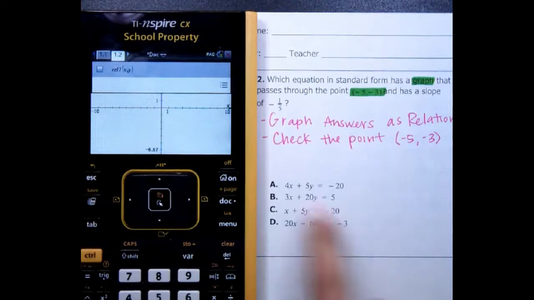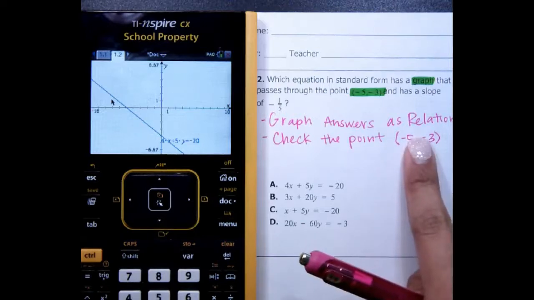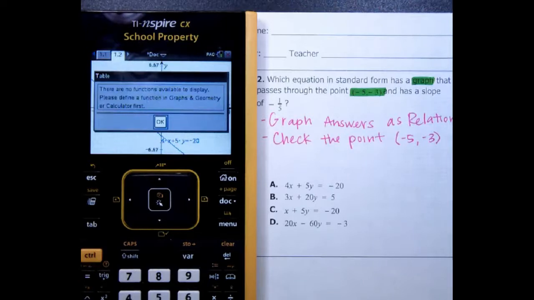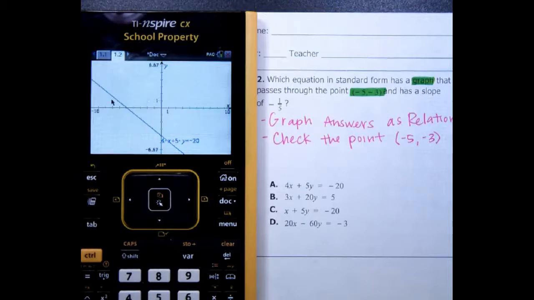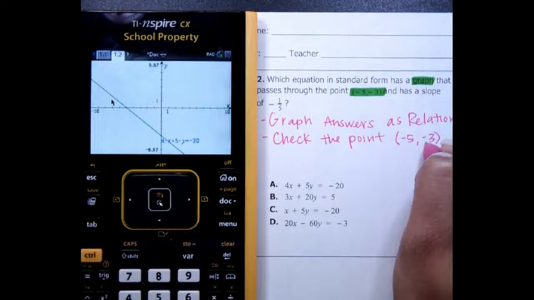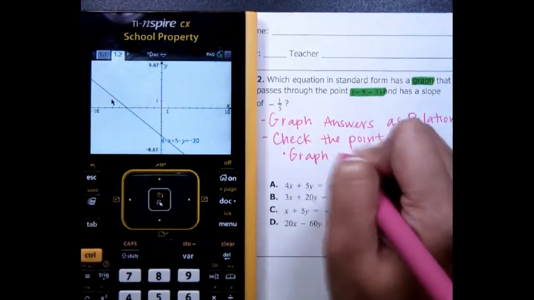So I'm going to graph A first. 4x plus 5y equals -20. Well, there's my graph. I need to check this point. Normally, you would do Control-T, but if I do that, it gives me an error, right? I'm trying to get the table. I can't do Control-T when I graph a relation. So we're going to check the point -5, -3 by using graph trace.